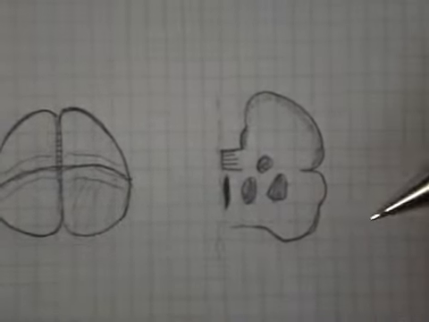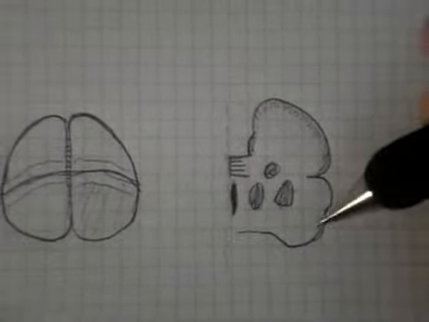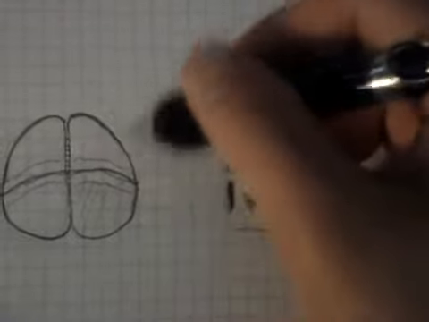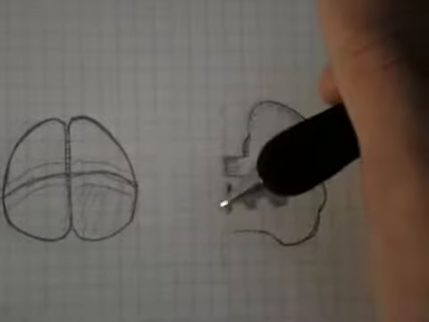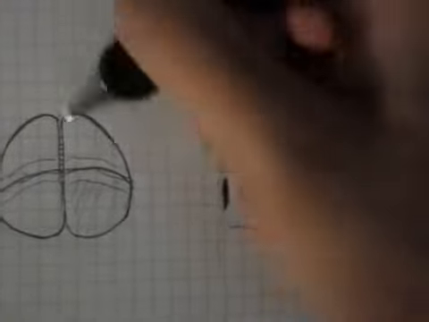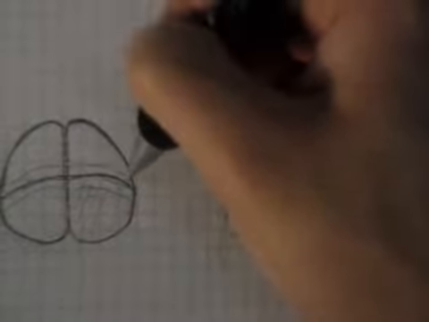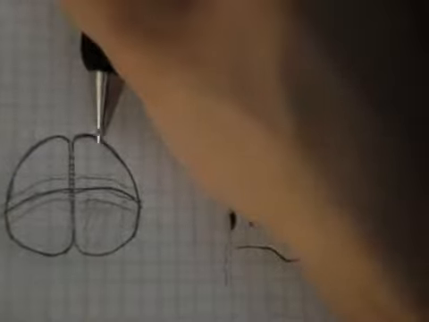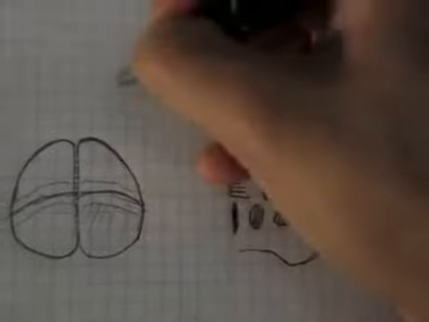We see a structure like this. This is one cerebral hemisphere, let's say the right one, cut at the central sulcus, and we're looking at it from the anterior view.